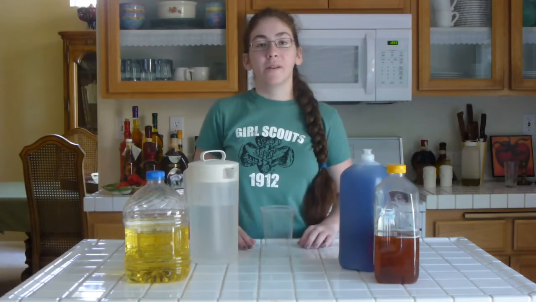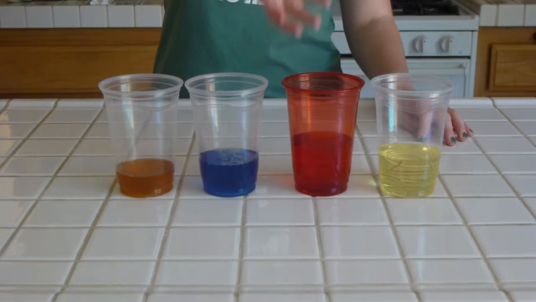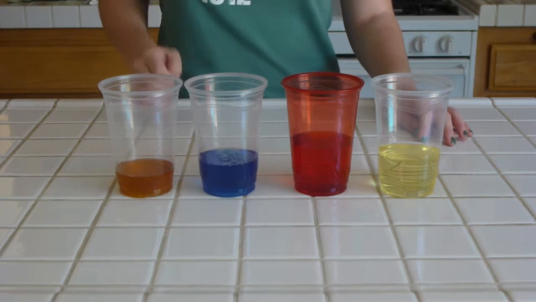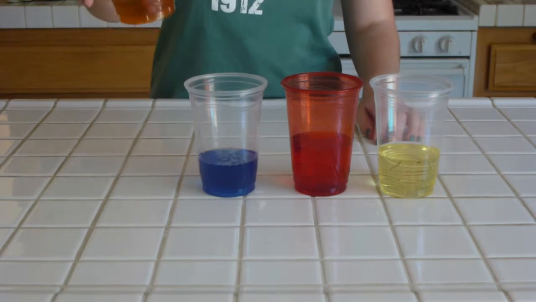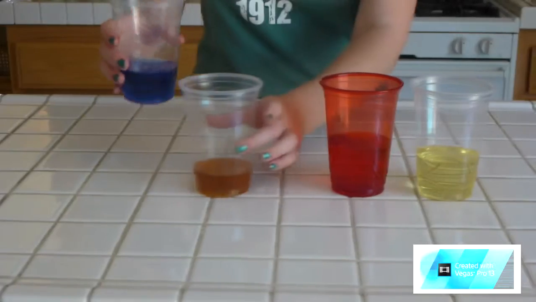In this experiment, we are going to learn about density. Here I have honey, soap, water with red food dye, and oil. Now, I'm going to pour each of these things into other things. So first I'm going to pour the soap into the honey.